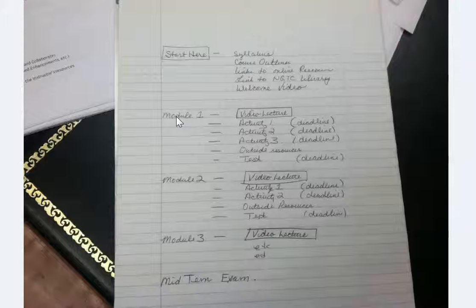But if they have to come out of one folder to go into another folder, say to find tests or to find quizzes or to find PowerPoints or to find the activities they're supposed to do by deadline, sometimes that can create a lot of confusion. Just keep these things in mind as you plan how the course is going to look.